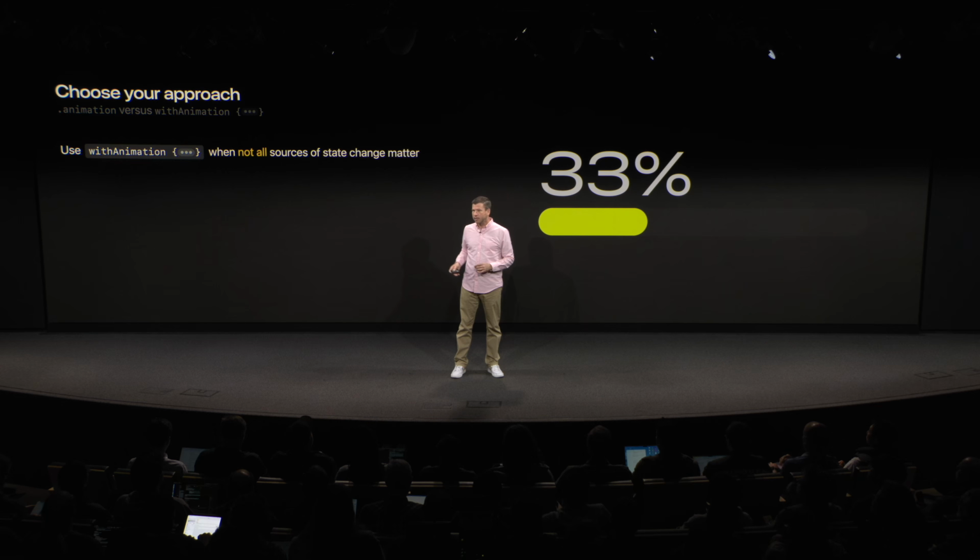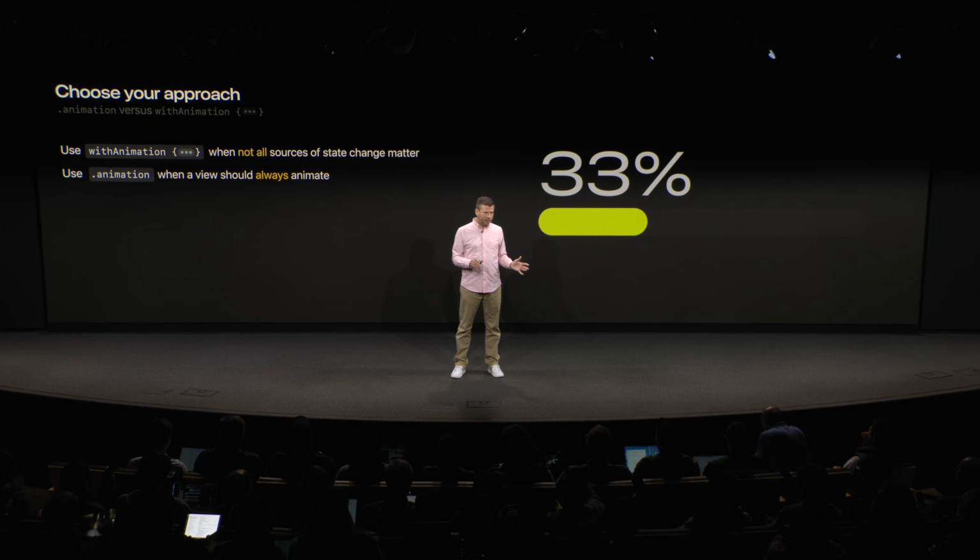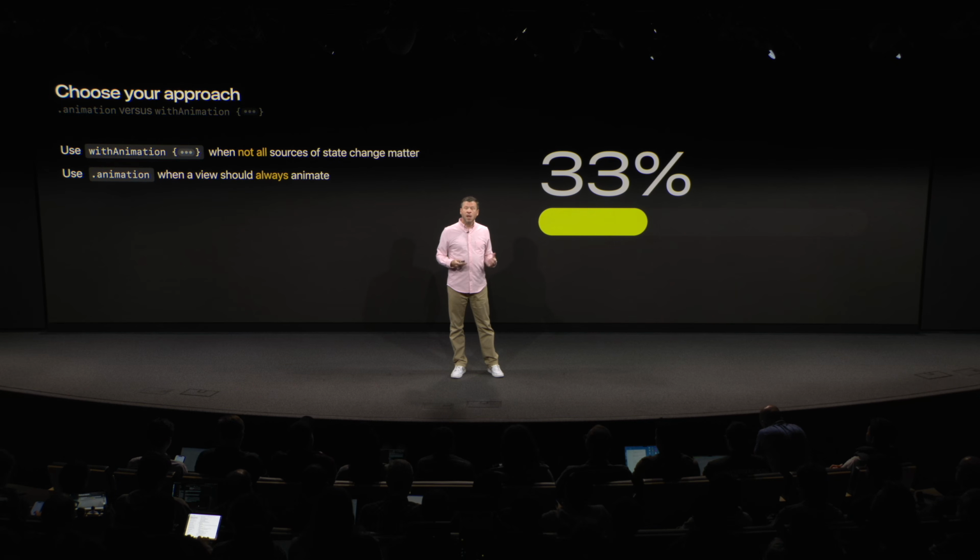withAnimation is a good choice when you want some, but not all, sources of a state change to trigger an animation. On the other hand, use the animation modifier when you want a view to always animate, regardless of the source of the state change. Both withAnimation and the animation modifier let you change the timing of an animation, its velocity, acceleration, and bounce. Use this to take more control over the feel of the animation.